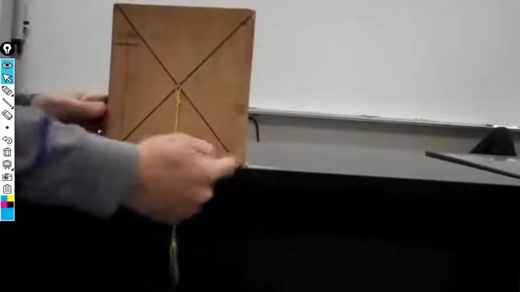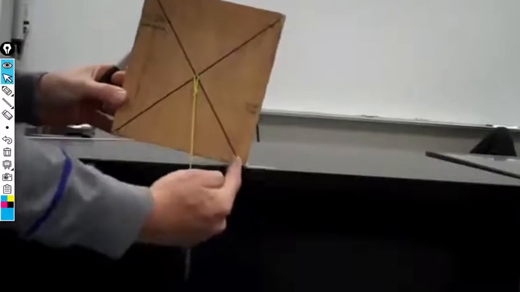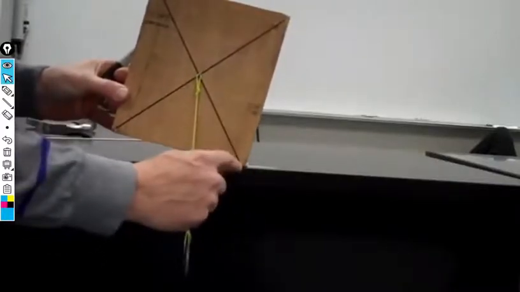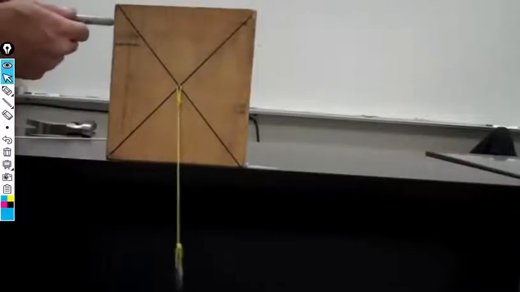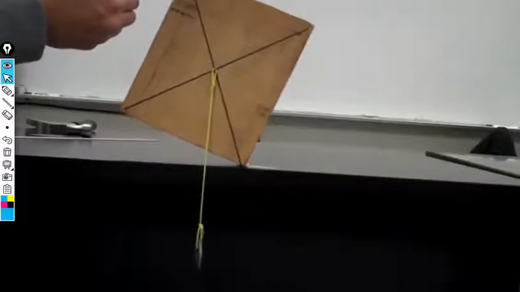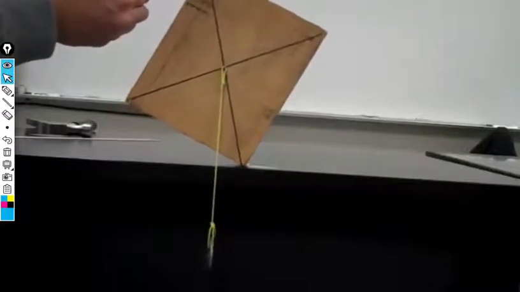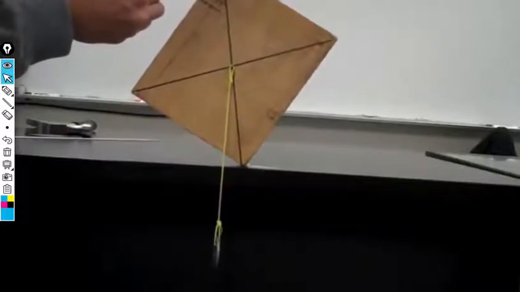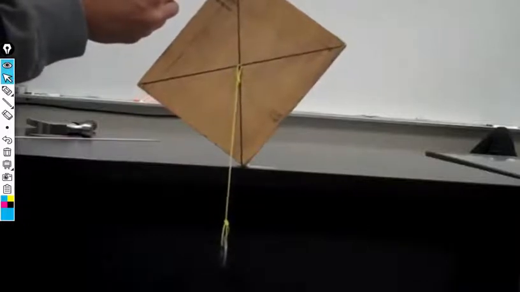If I take the block and tip it, as long as the center of mass stays on this side of the support point, right here is where the block is touching the table, the block is going to continue to fall to that side. I'll keep tipping it, and you'll notice that as soon as the string passes onto the other side of the support point, that's when the block will tip over.